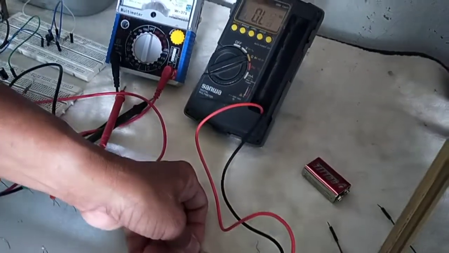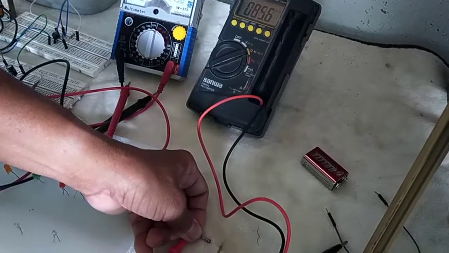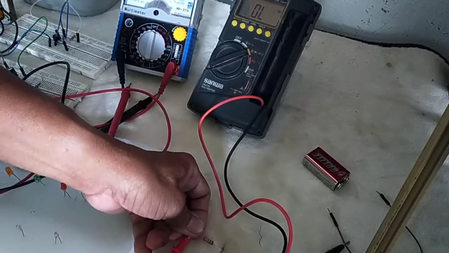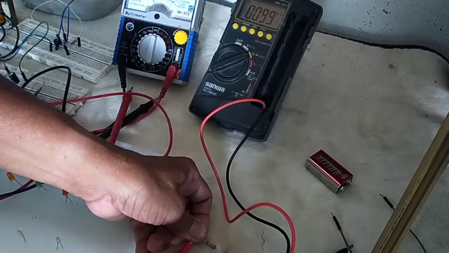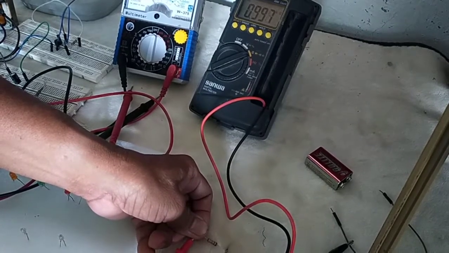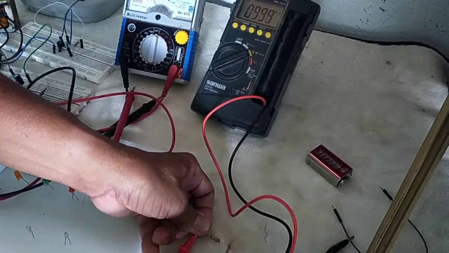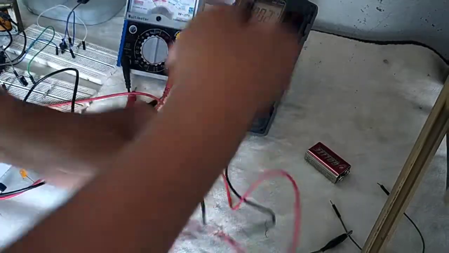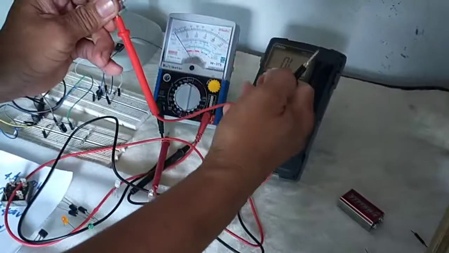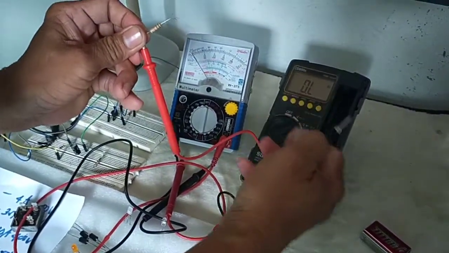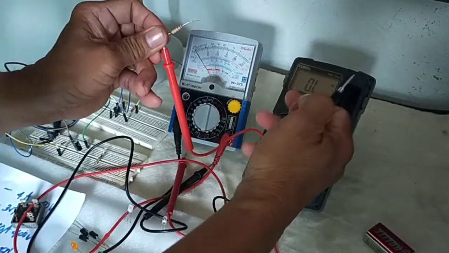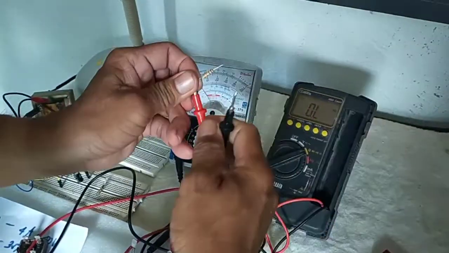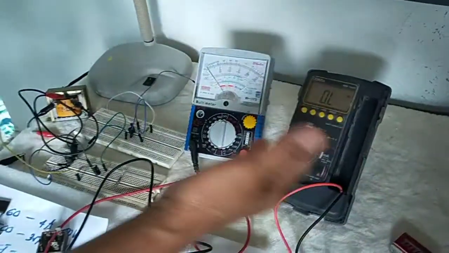That is also the problem of this digital multimeter, because it delays the register of the value. That is the main disadvantage. Okay, we have already here 0.998. See? It displays the decimal value not only in tens, hundreds, but in thousands. See how accurate is the reading?